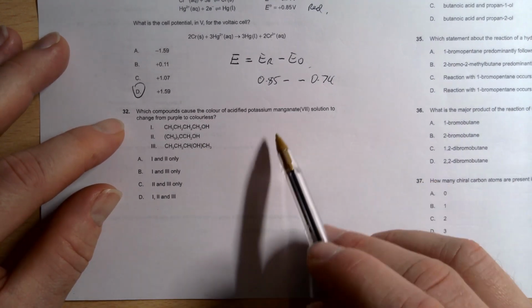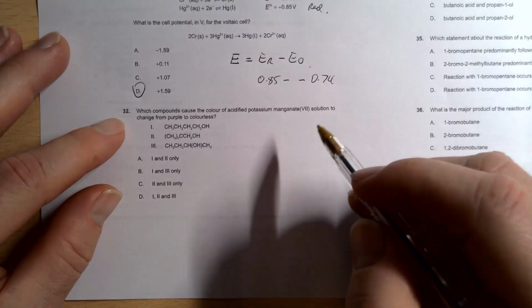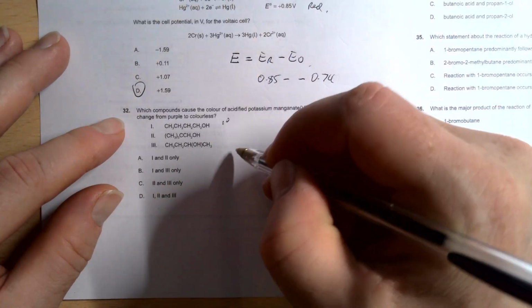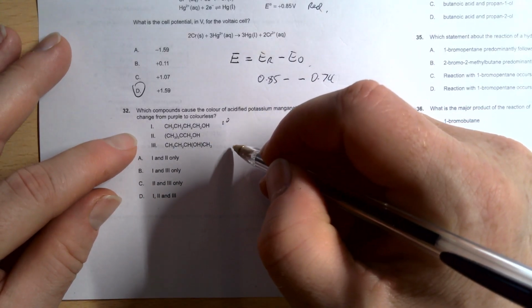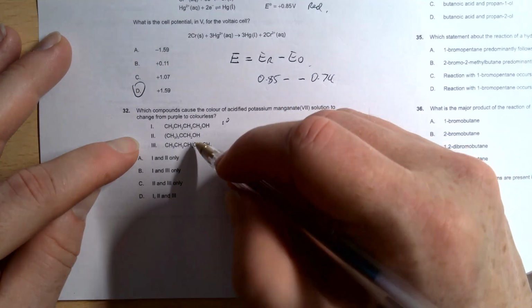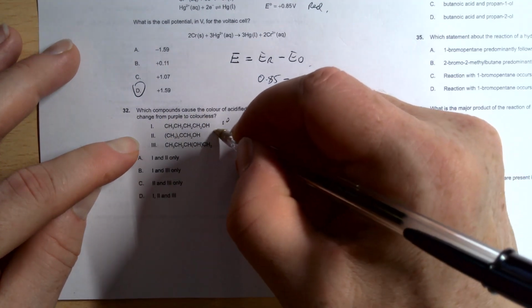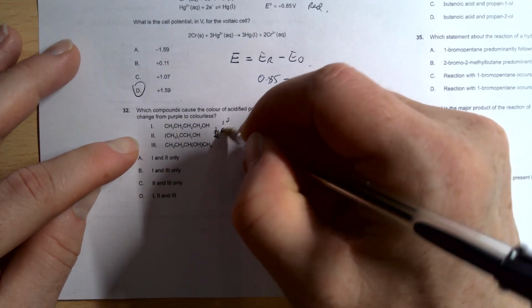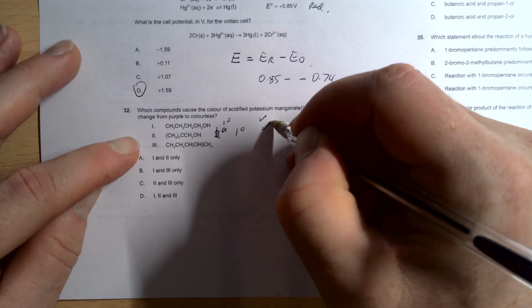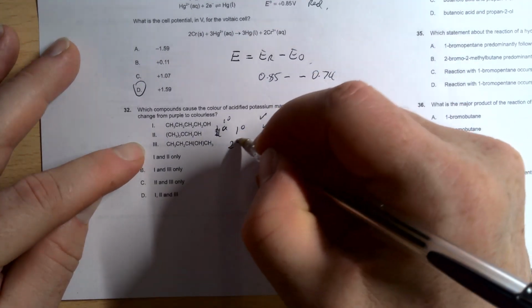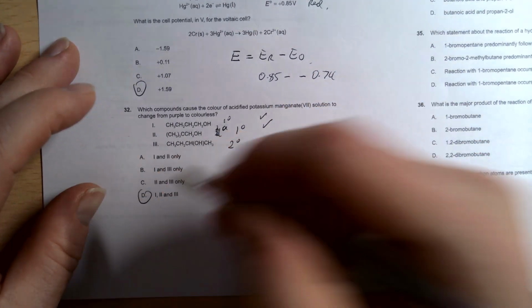Which of these will react with acidified potassium manganate 7? So primary alcohols do. This is also a primary alcohol. If you look at it, whoops, I've drawn a secondary there, but that's a primary alcohol, so that would do as well. This is a secondary alcohol, so that will as well. So it's A, B, 1, 2, and 3 all do react, so the answer is D there.